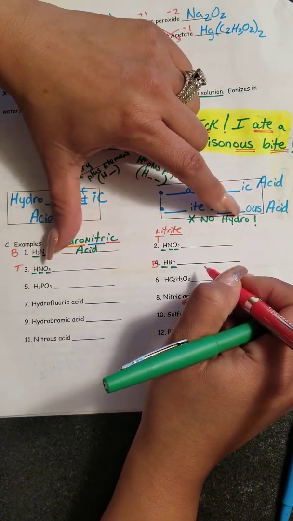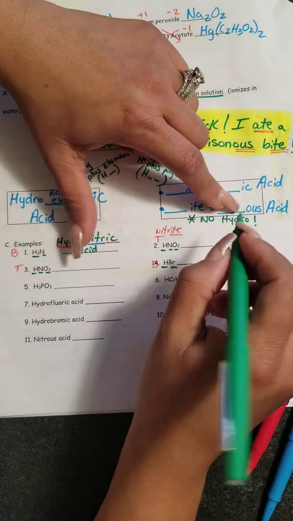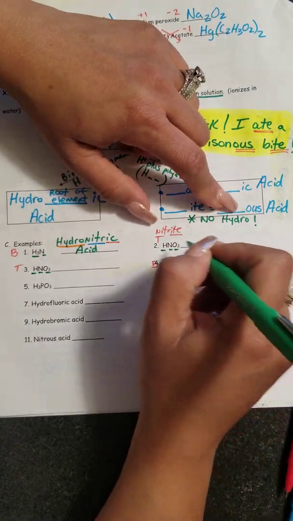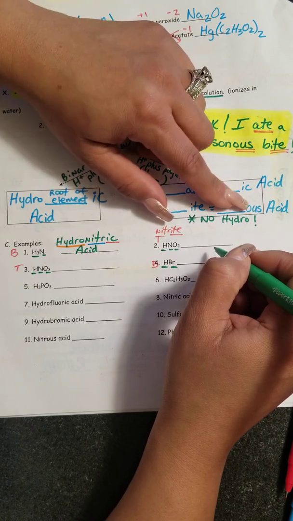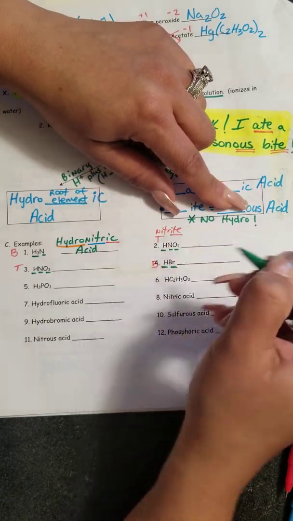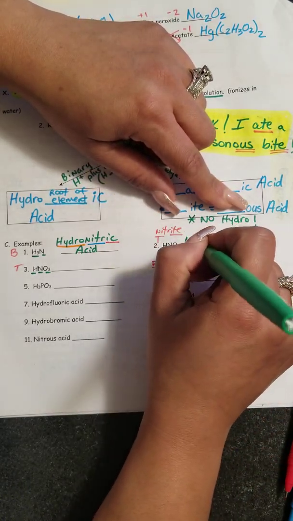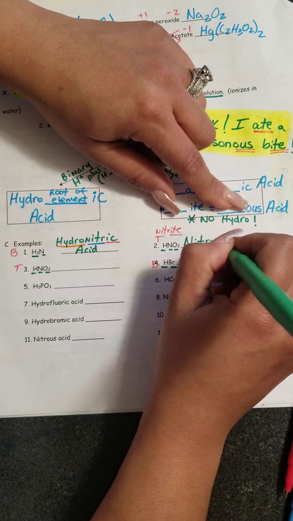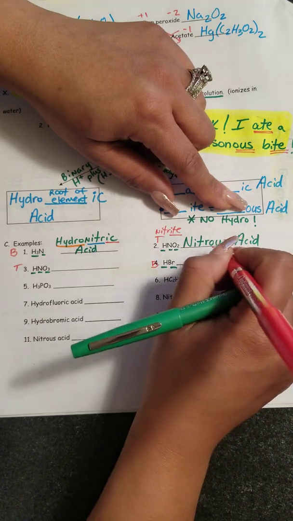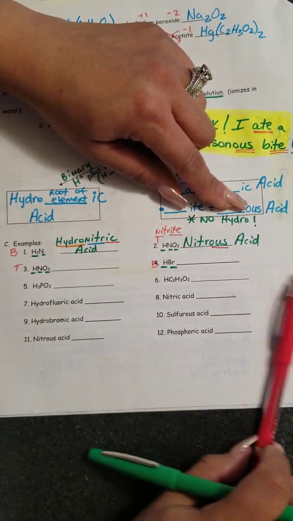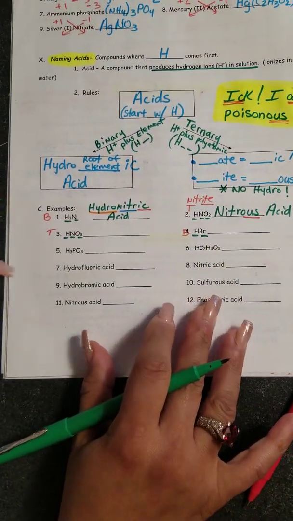We do not use the word hydro. So we're going to go ahead and write out that root word of the polyatomic, change the I-T-E to O-U-S, and then we add acid. So it's going to be nitrous acid. O-U-S.